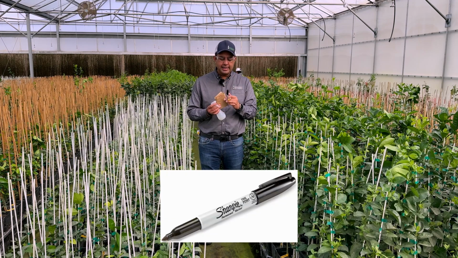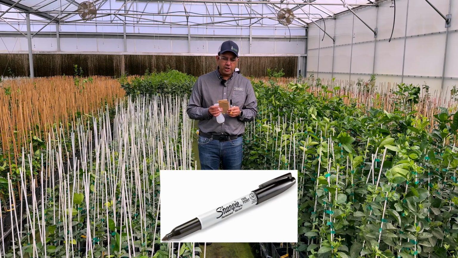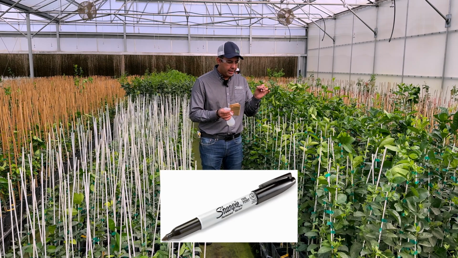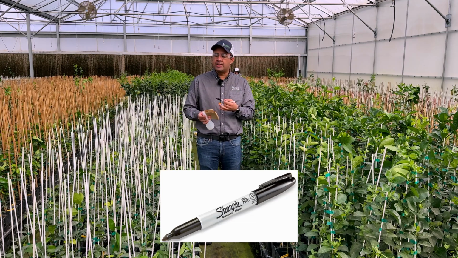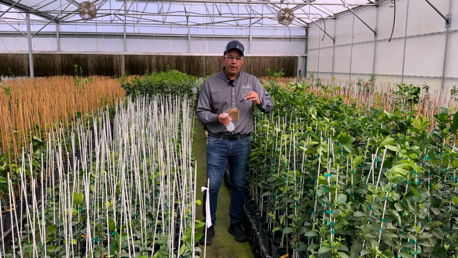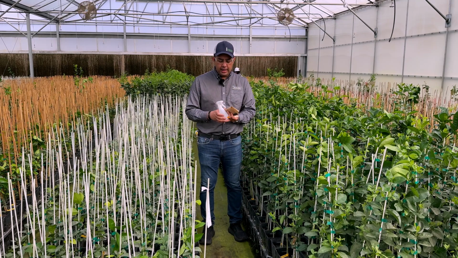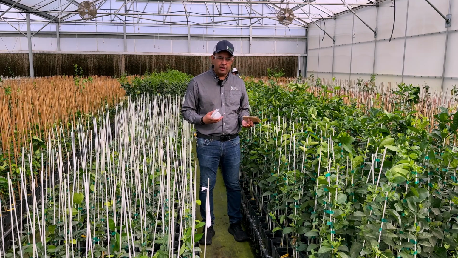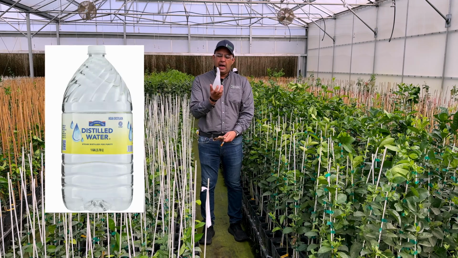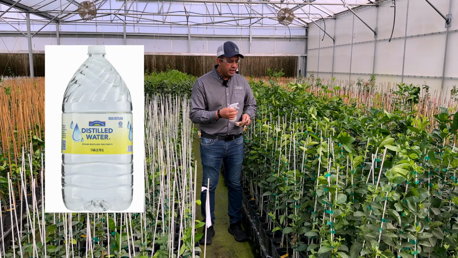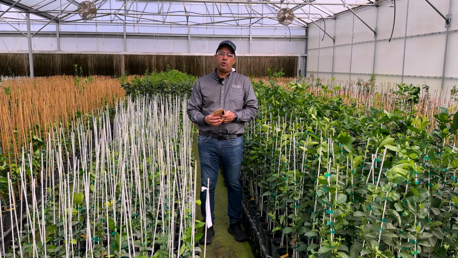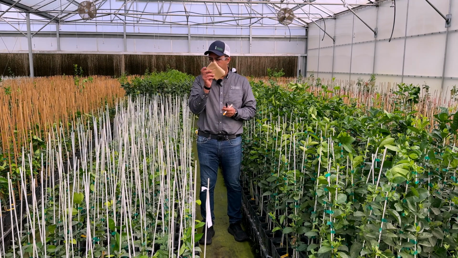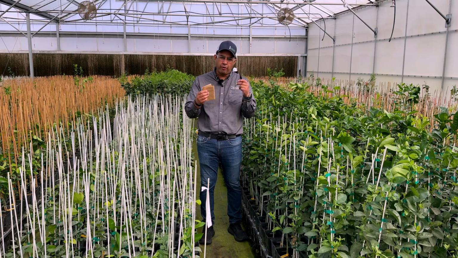A Sharpie, or any type of writing tool that you can write on that paper, because you do want to make sure that you select the leaves, put them in the bag, and mark where those leaves come from and what the variety is, so you can come back and look at the results for that specific area. And if there is dust or some residue on the leaf, a small bottle of distilled water that you can use to quickly clean that leaf. But if you do use distilled water, make sure you're not putting the wet leaf in the bag. Let it air dry a little bit before you collect.